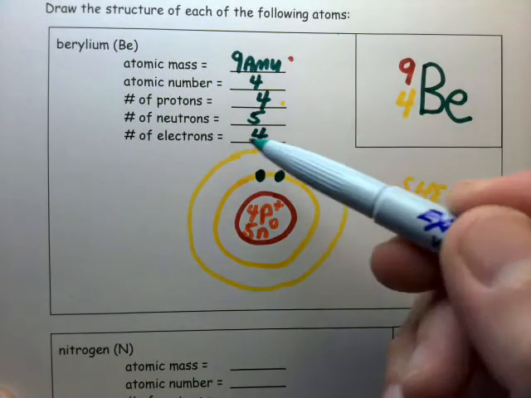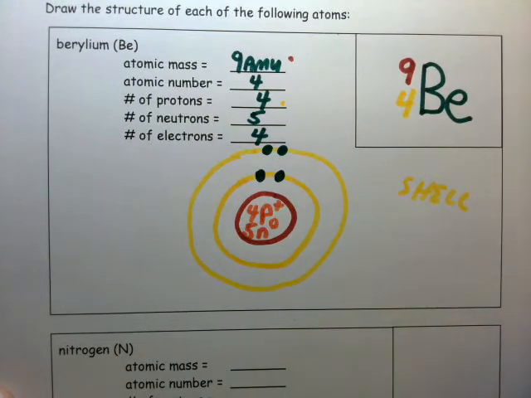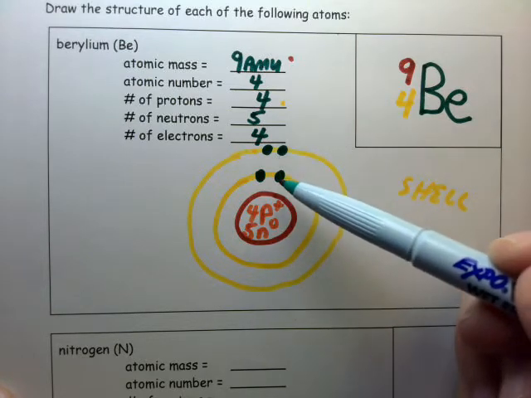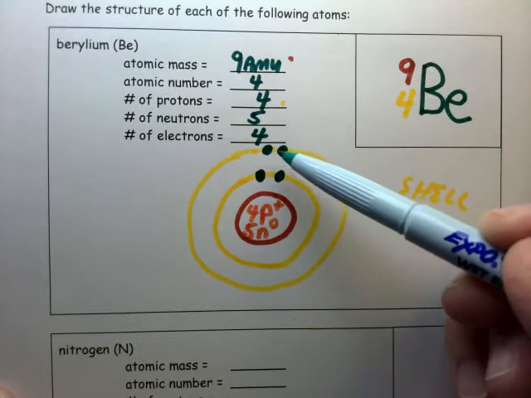Okay, so what you see right here is a reasonable, pretty informative representation of a beryllium atom. I know how many protons, how many neutrons, how many electrons. I even know that there's 2 electrons in the first shell and 2 in the second shell.